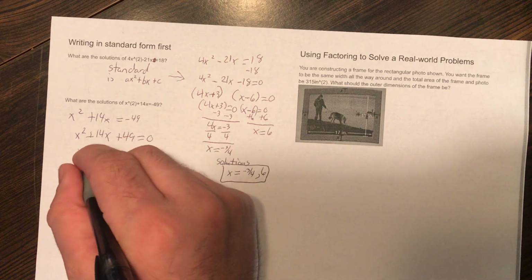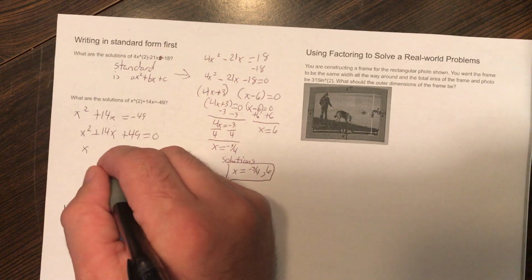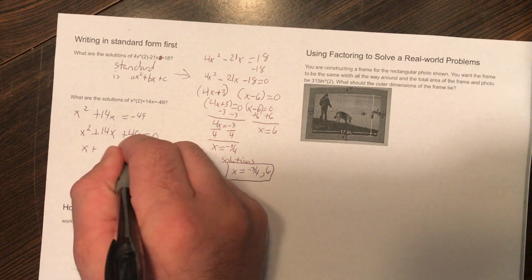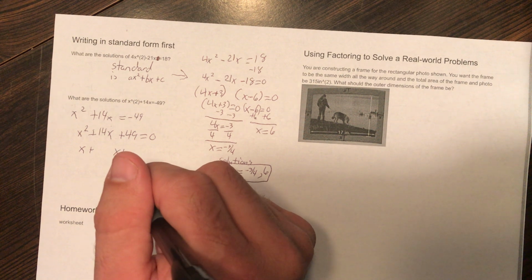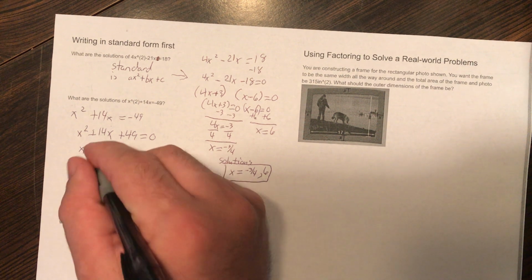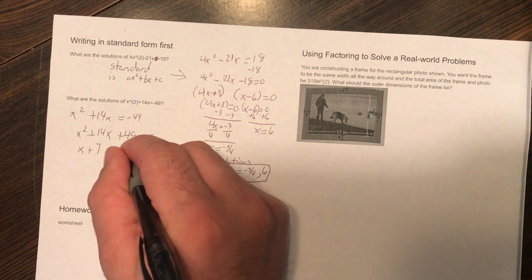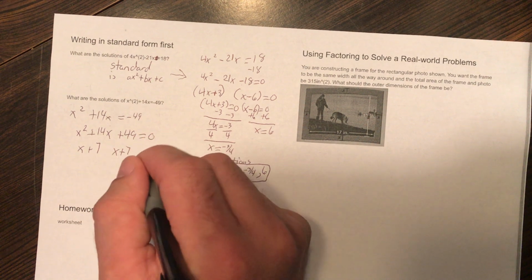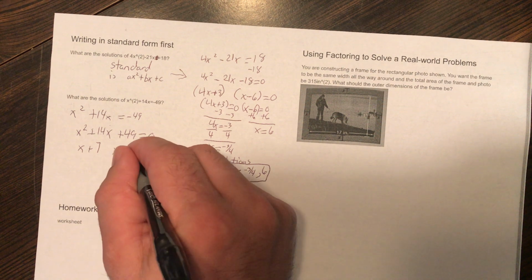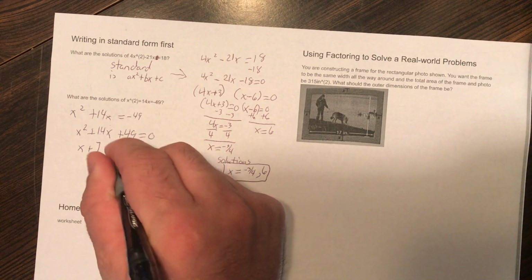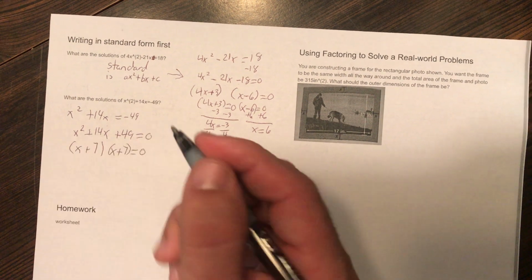Okay, factoring this, x and x, and then you got a plus and a plus. So I'm going to go with plus plus. It just happens this is a special situation where it's going to be a perfect square, or it's 7 and 7, and that would work out because I'd end up with 7x plus 7x, which gives me 14x. That's why I said this is probably one you could do on your own.